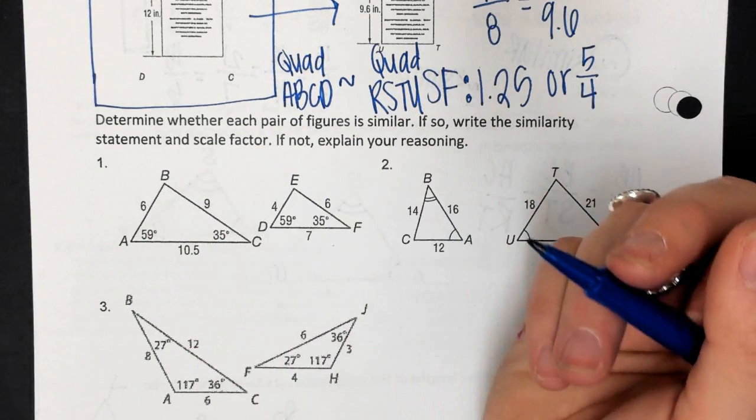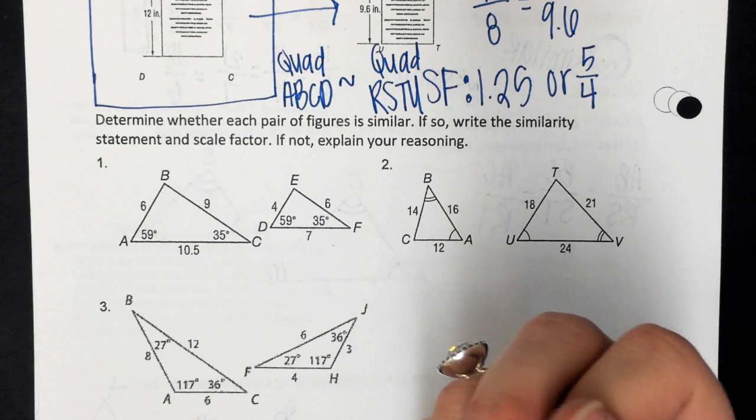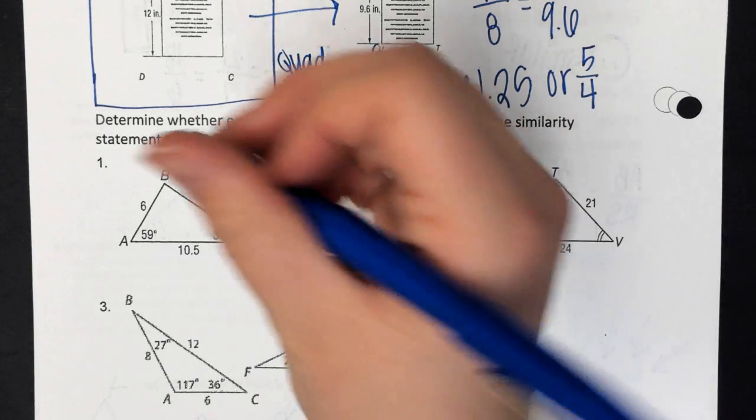Okay, so do I need to write the letters out? Does that help y'all?